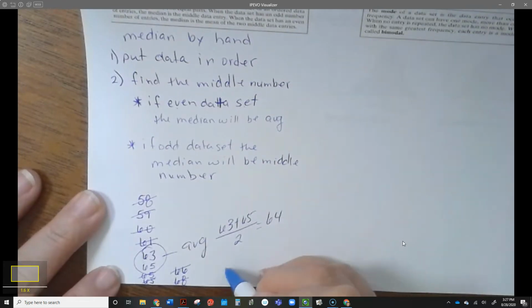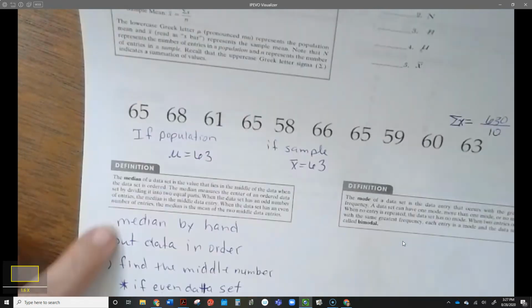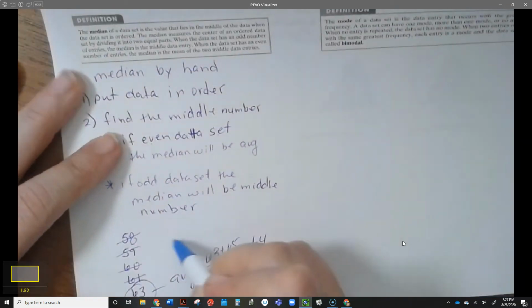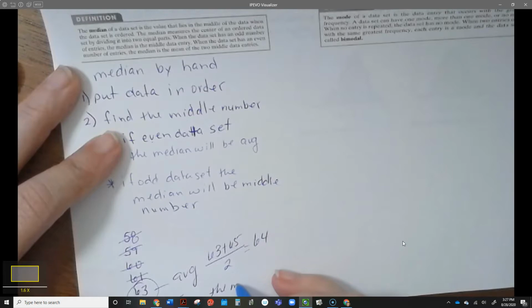So the median, and notice that there is no symbol for median, you just literally have to write the median is 64.